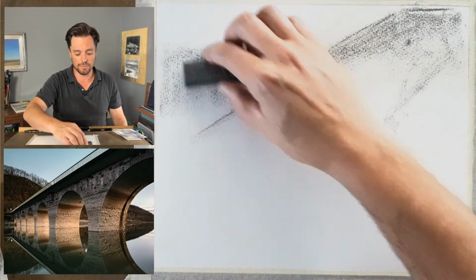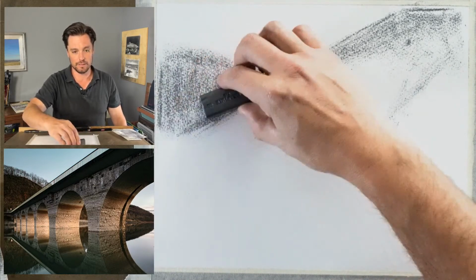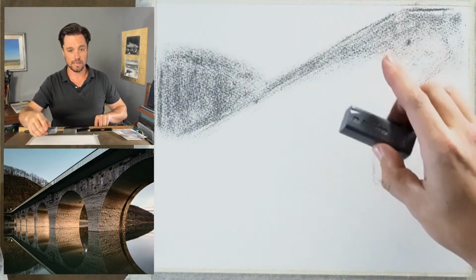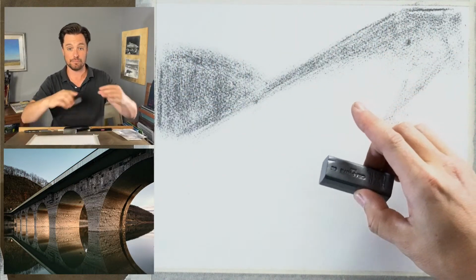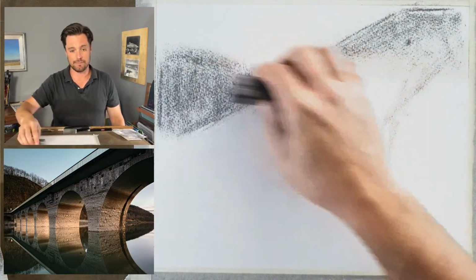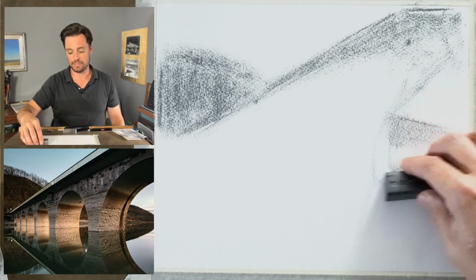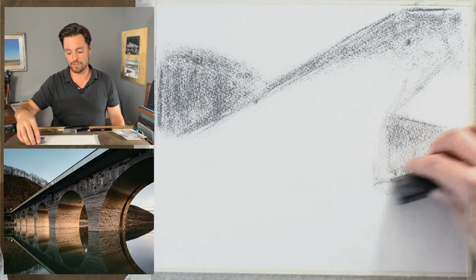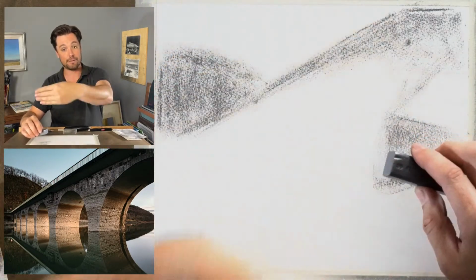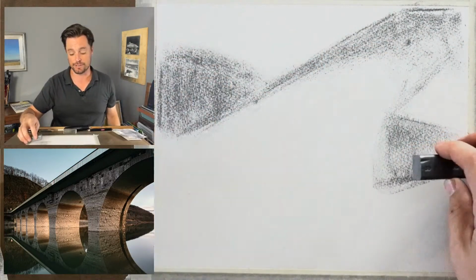And so what I'm doing here is looking at the reference image, and I'm trying to split my attention between the drawing and the reference image. And so actually I have the screen up in front of me, which allows me to see the action on the page. If I stay focused on the reference image on the left, I see out of my peripheral vision the movement and the forms that are emerging on the page on the right.